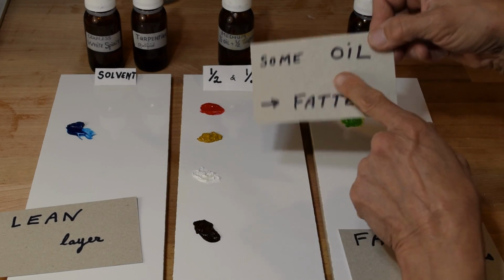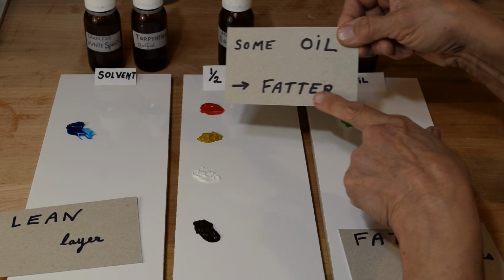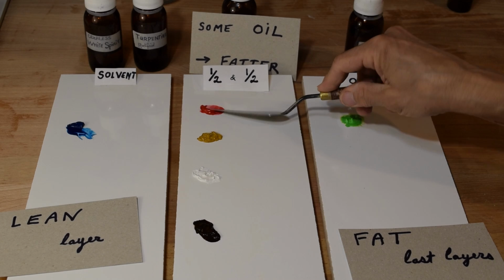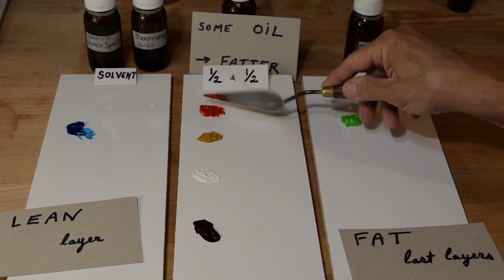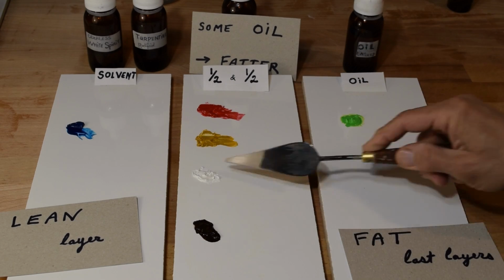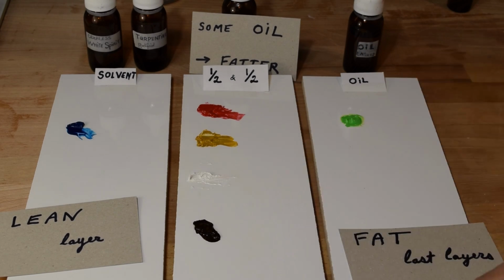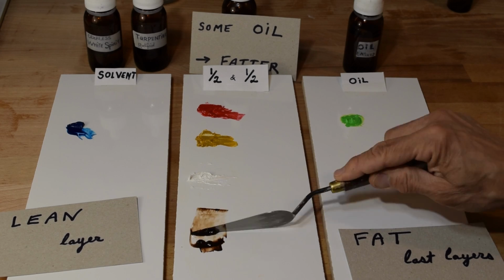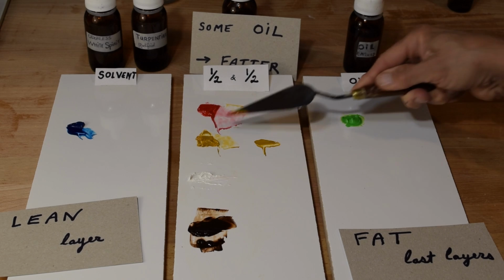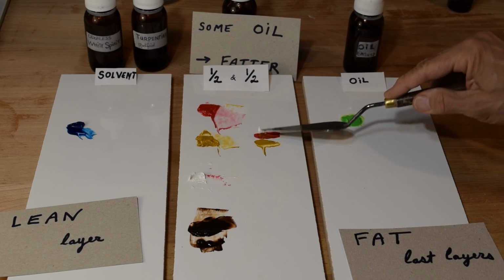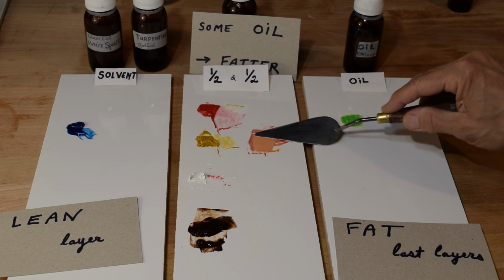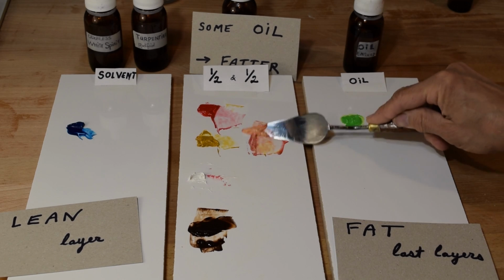There's some oil, and it'll make a fatter layer. I'm mixing it up, blending in the medium. Then I'll take some yellow ochre, some red, and some white, and I'll mix these and get some skin tones.